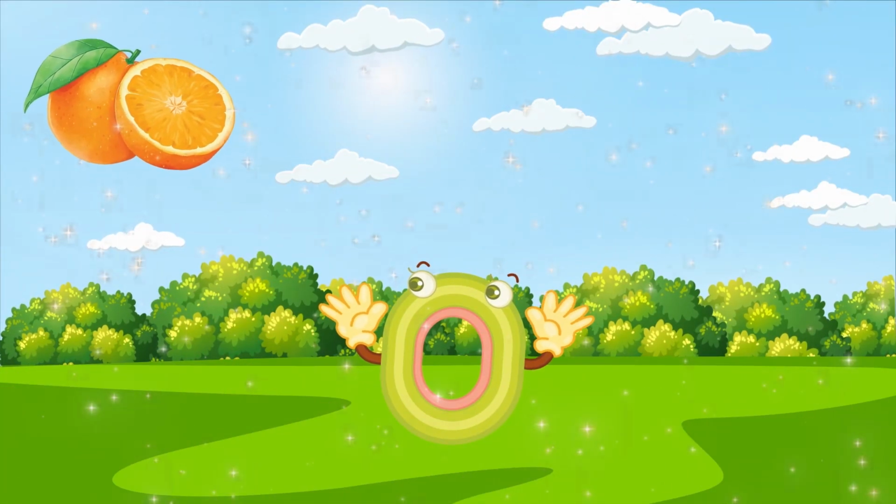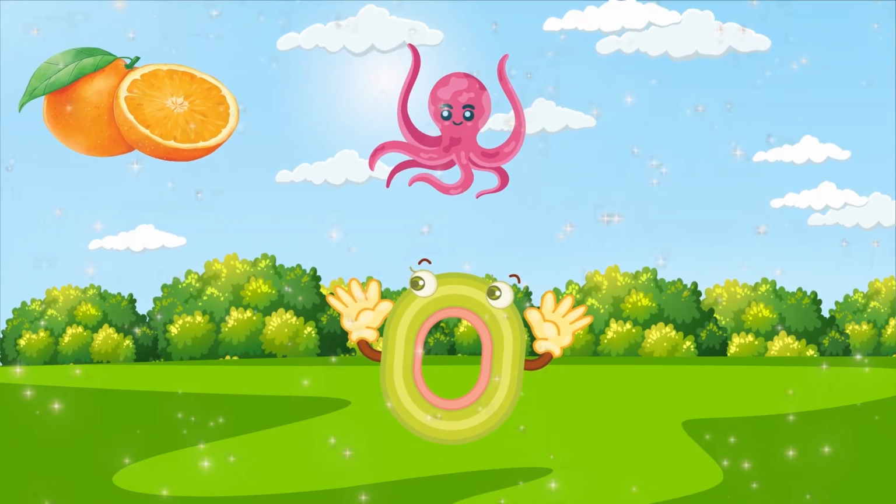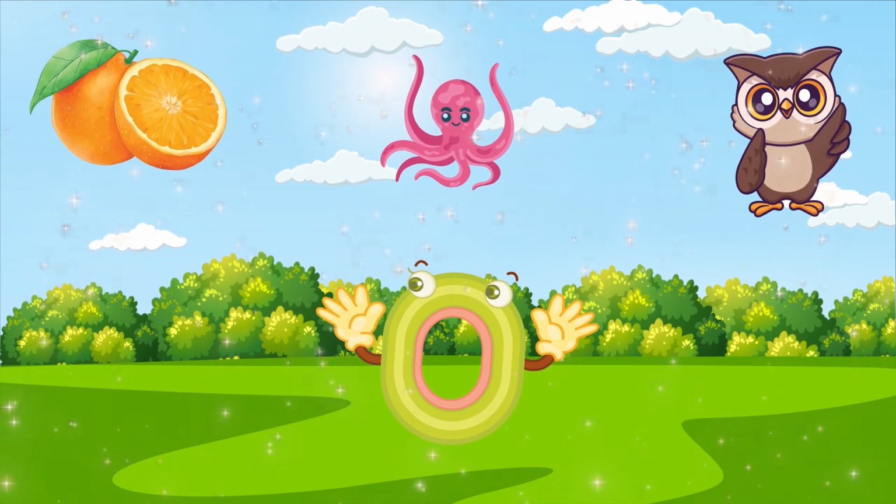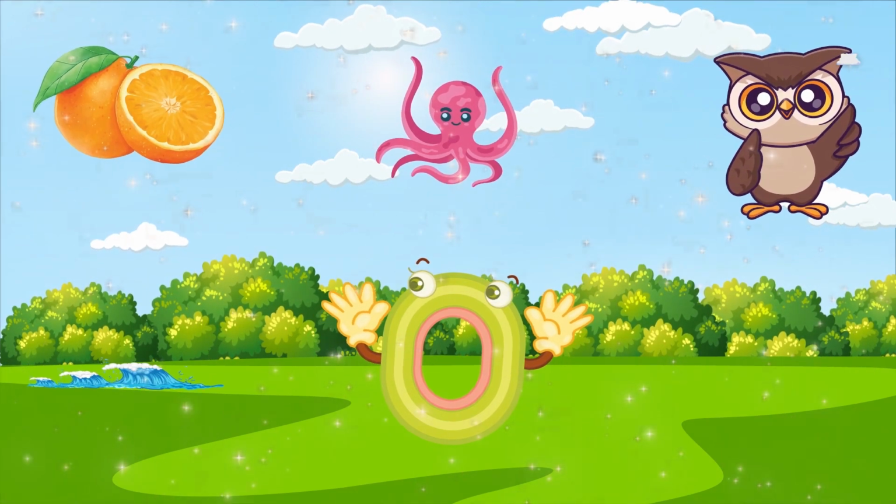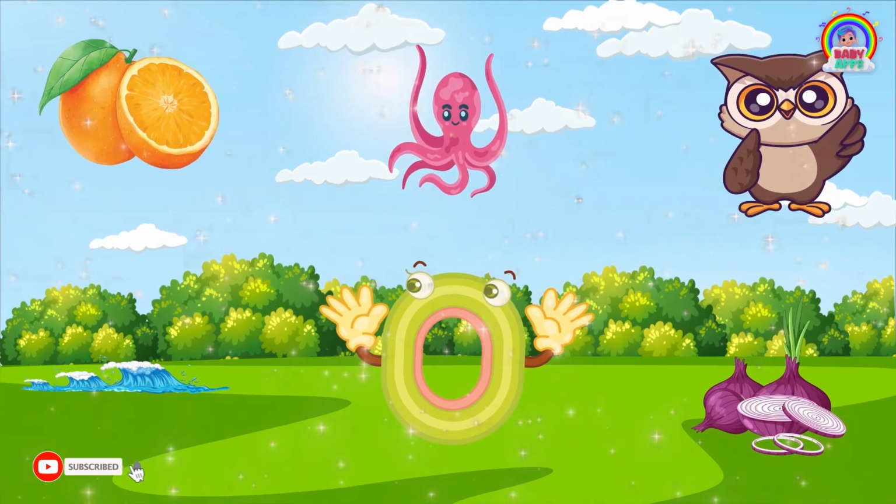O is for orange, octopus, owl, ocean, onion.